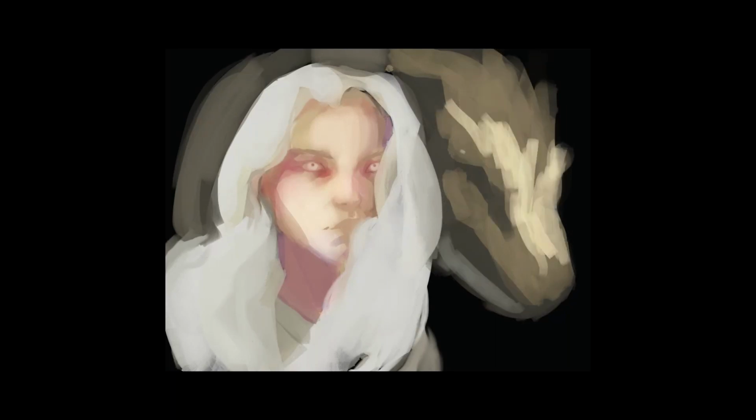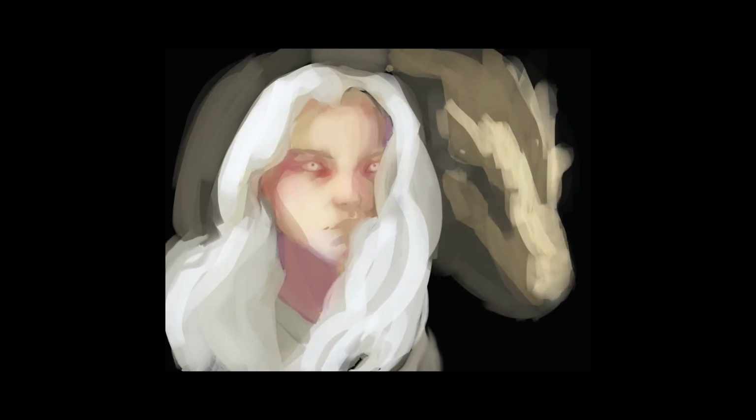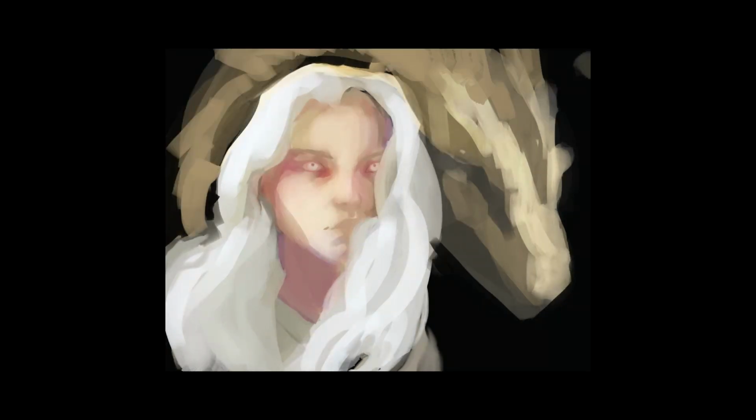But here I'm still in that first pass. Now I get to draw the dragon, which goes way faster than the humans because I kind of know what I'm doing when I'm painting dragons, and it's just my comfort zone and my happy place. And I wanted to push forms on the dragon too.